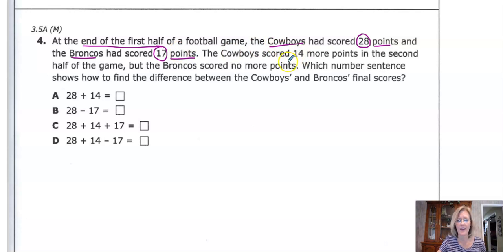Later after they came back, okay, the Cowboys scored 14 more. We've talked about that word in class before, 14 more points in the second half of the game. But the Broncos scored no more points, so that's a 0, okay? No more points.